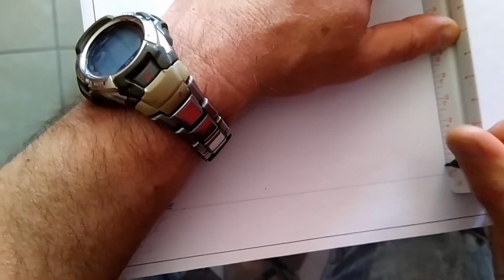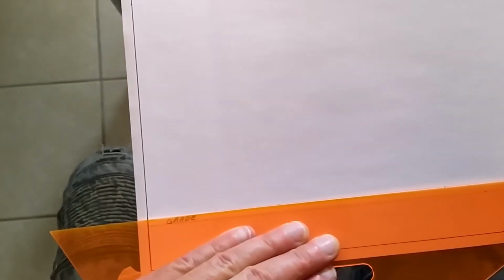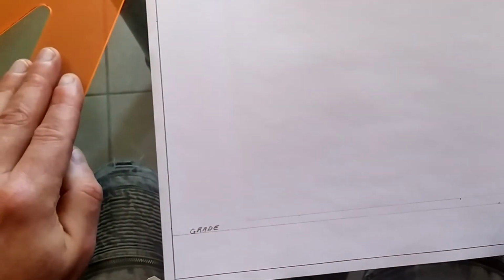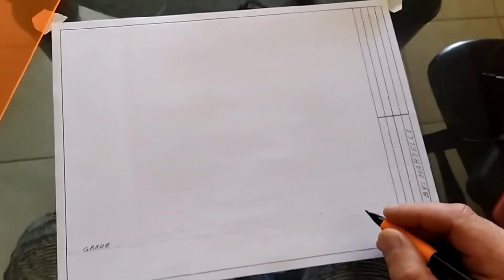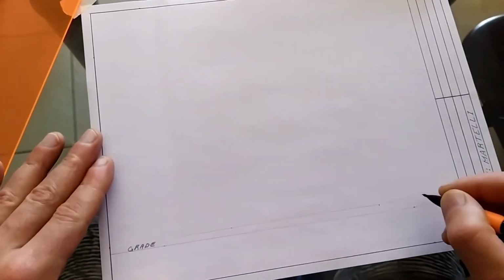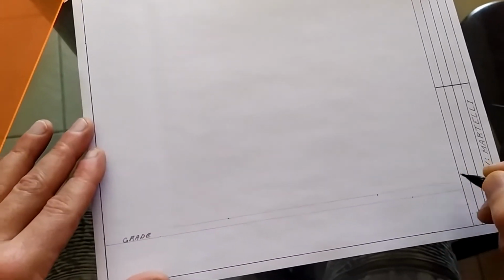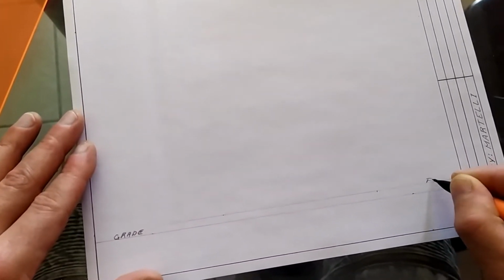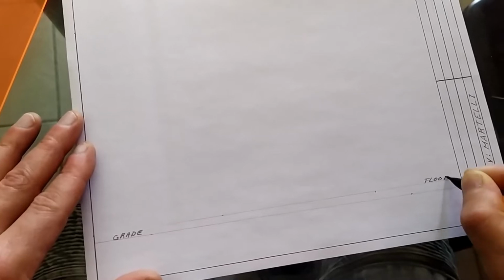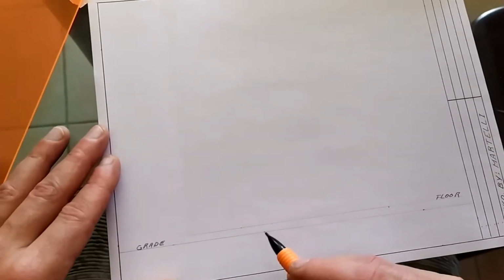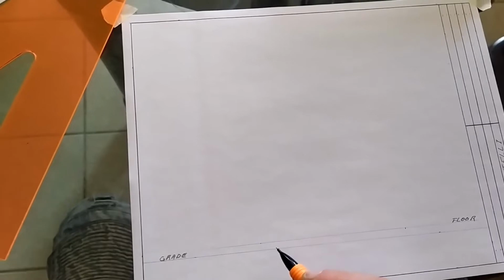Now, what that line is going to become is the top of the finished floor. Okay, so I'll show you right here. I'm going to draw another light line. And maybe on this right side here, I'm going to write, I could write floor. That'll be fine. Okay, so that's going to be the top of the finished floor.